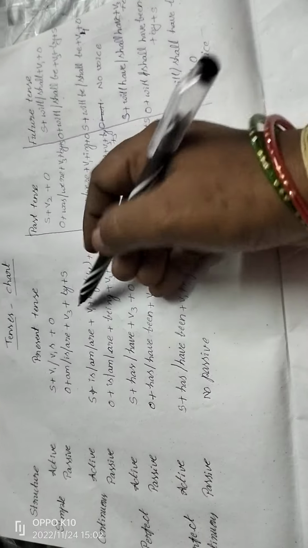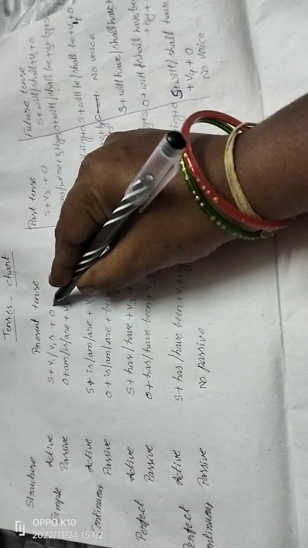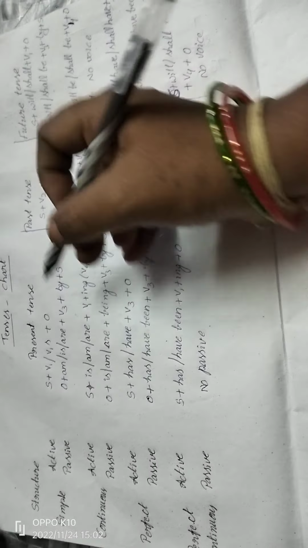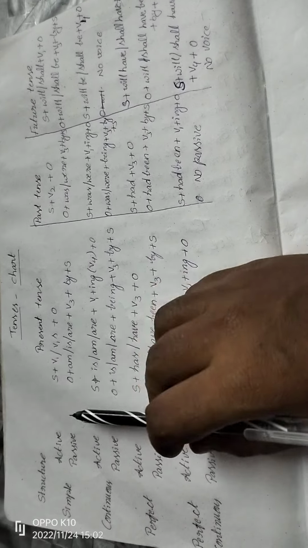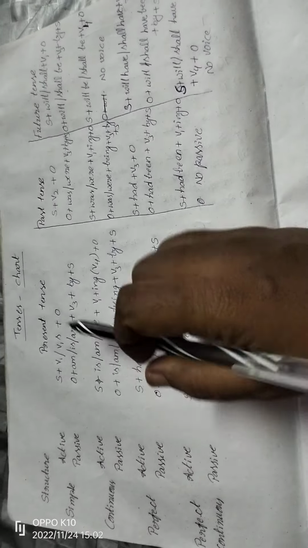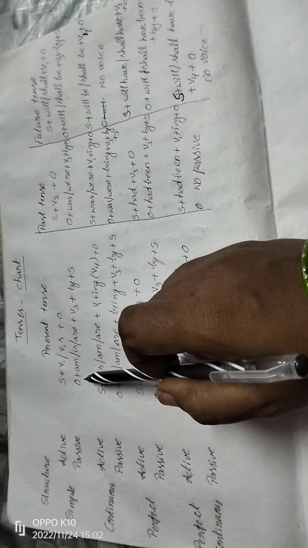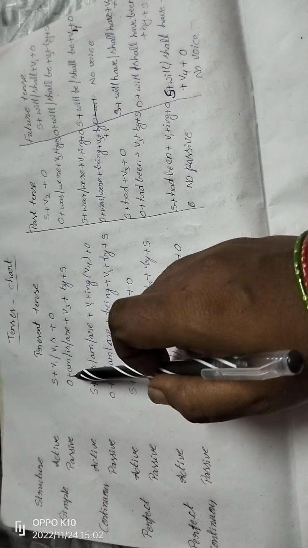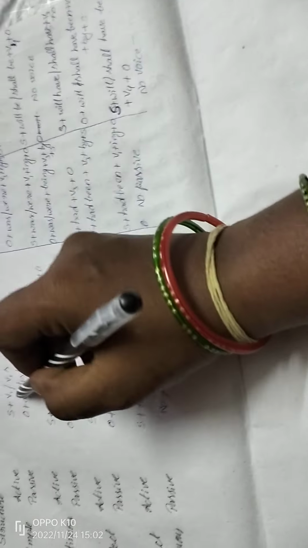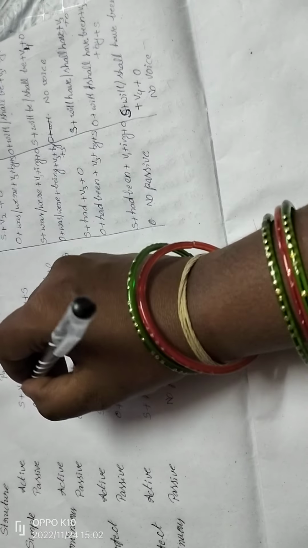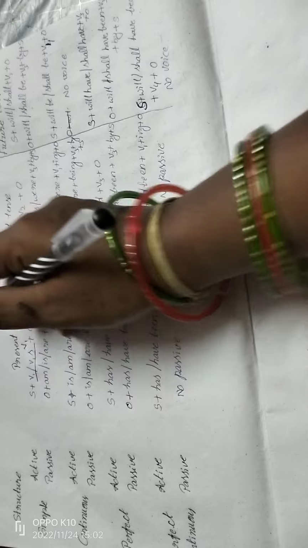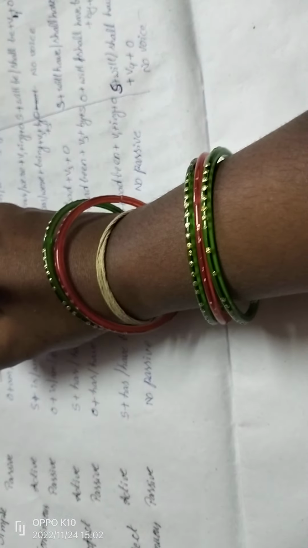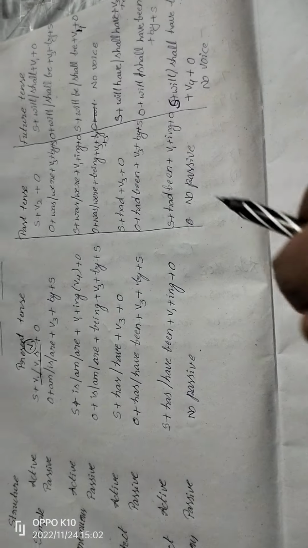Next, when we change this active voice into passive form, the subject will act as object, and the object will act as subject. In the place of subject we write object, plus the verb form. In simple present, the verb must be in first form only.